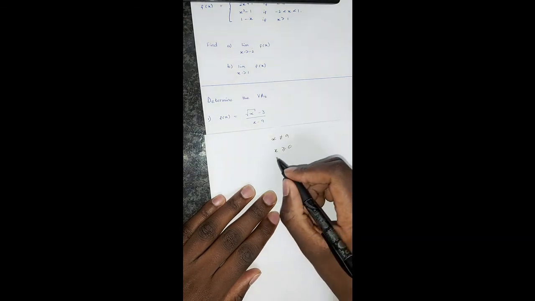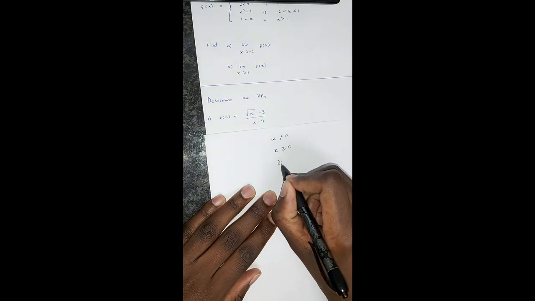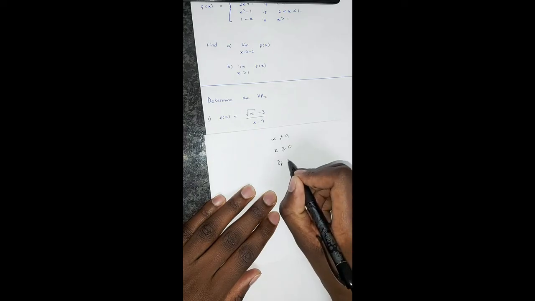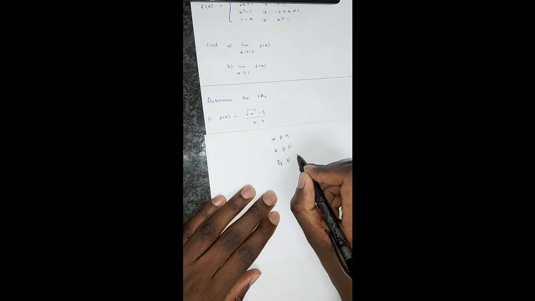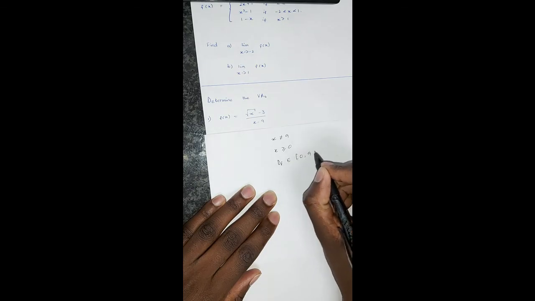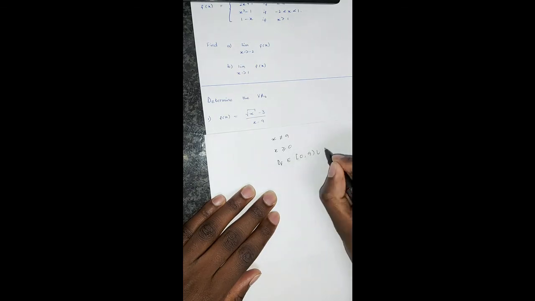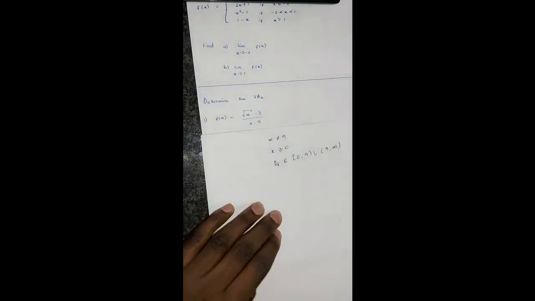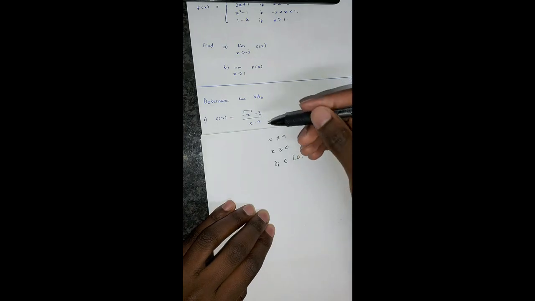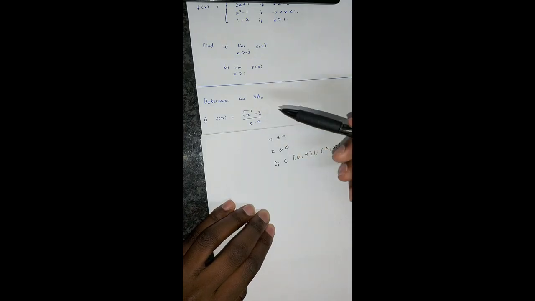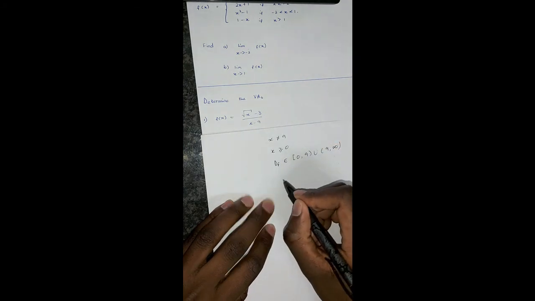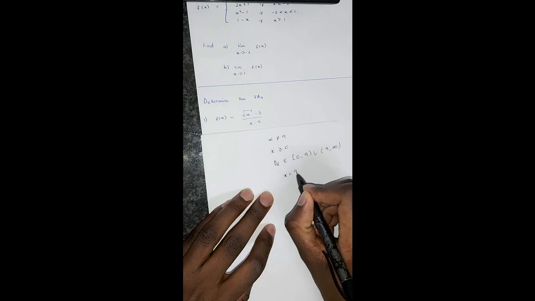So basically, our domain, the domain of f, is an element of 0 to 9, and then 9 to infinity. Okay, so now we look at our denominator to determine our vertical asymptotes. The only number that is not in the domain from our denominator is 9. So we're going to look at x equal to 9.